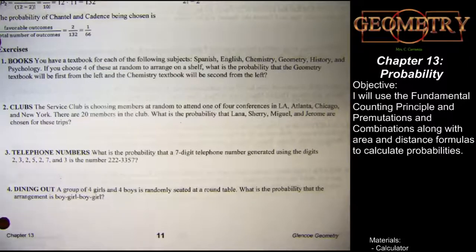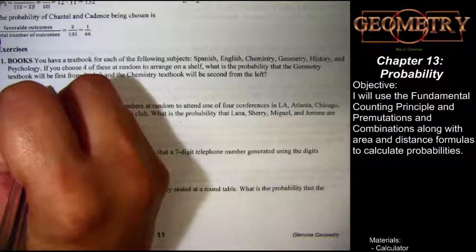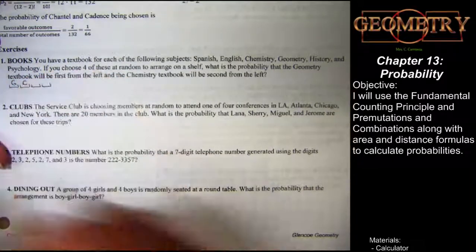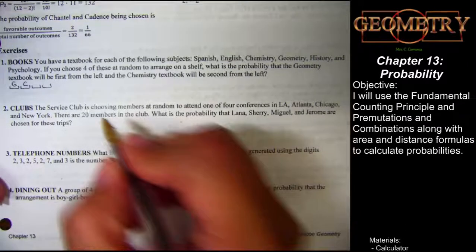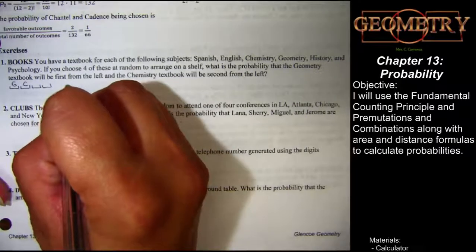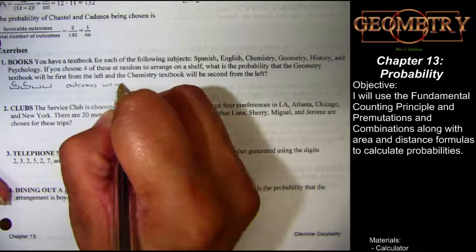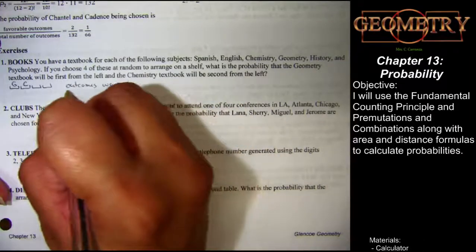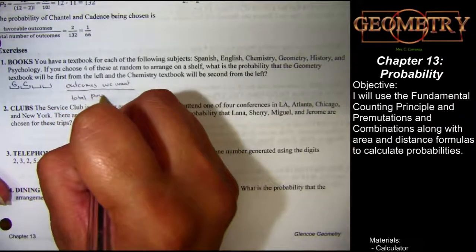We want to know what's the probability that when we selected these textbooks, we end up with the geometry and the chemistry in that order, and then the other textbooks in whatever order they want to be in. We have to find 2 bits of information. We need to find out the number of outcomes that we're looking for, so the number of outcomes we want. And then we want to know the total possible outcomes.